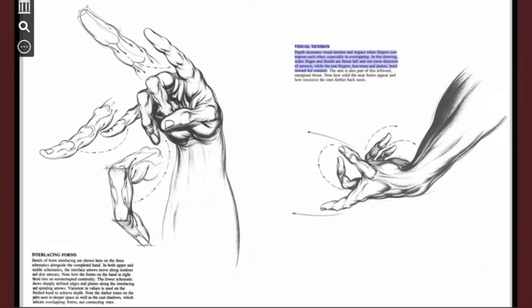In this drawing, index finger and thumb are thrust left and out. Note direction of arrows, while the rear fingers, less tense and darker, bend inward for contrast. The arm is also part of this leftward, energized thrust. Note how solid the near forms appear and how recessive the ones farther back seem.